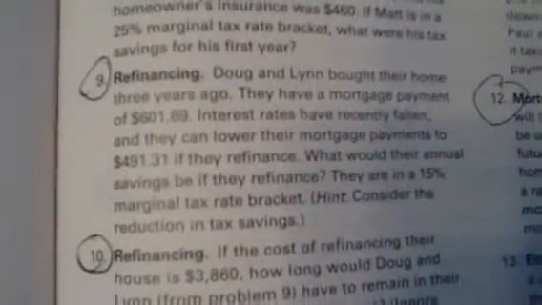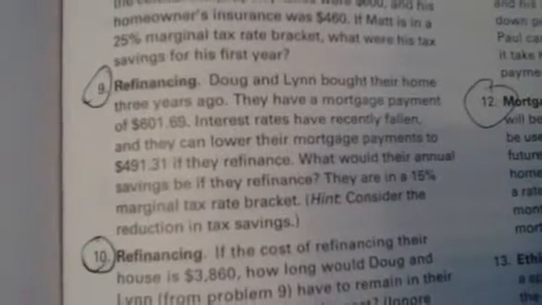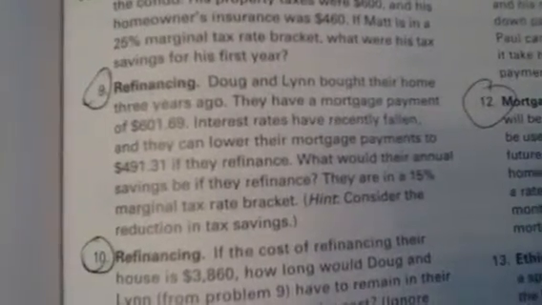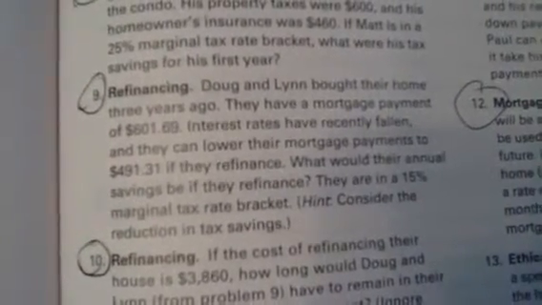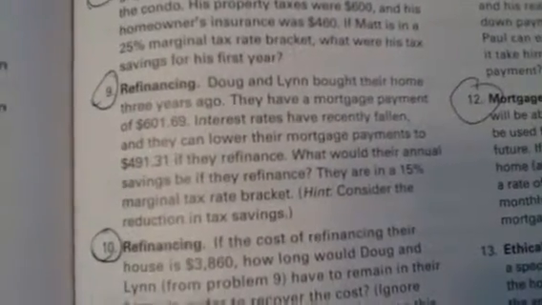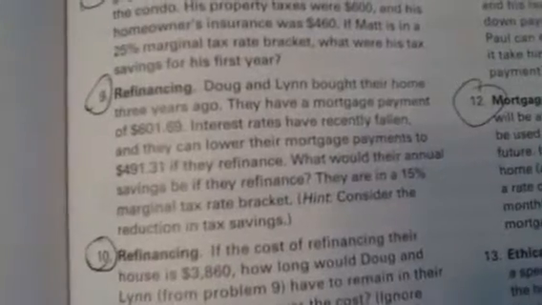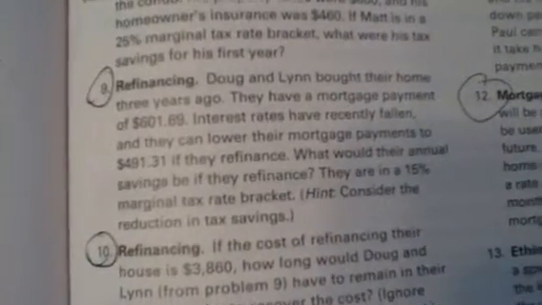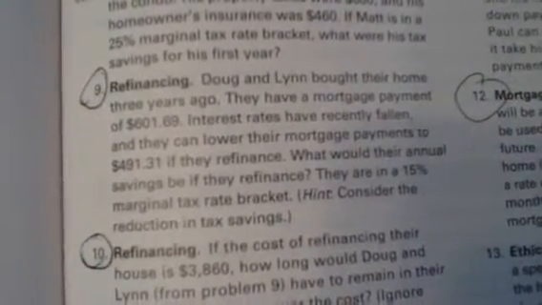All right, let's try something different. Let's try number 9, refinancing. So Doug and Lynn have a house that they bought 3 years ago. They have a mortgage payment of $601.69. Interest rates have fallen, and they can lower their mortgage payment to $491.31 if they refinance. That's exactly the kind of thing that we were talking about in our slides, and it has been very common in recent years with super low interest rates. What would their annual savings be if they refinanced?